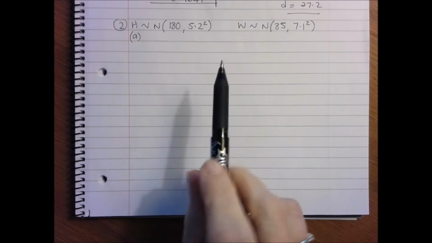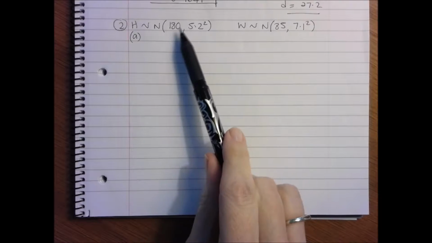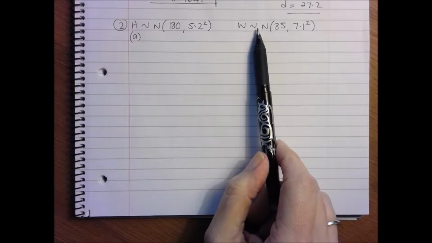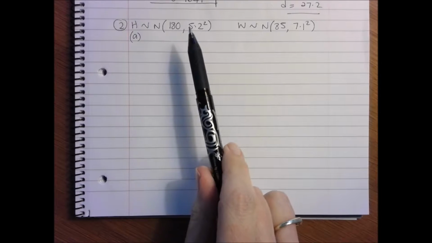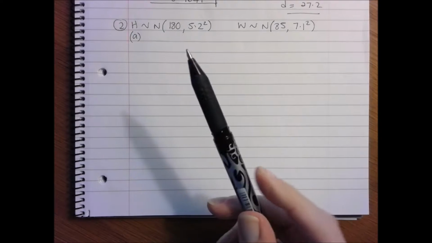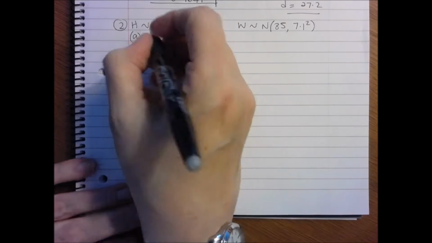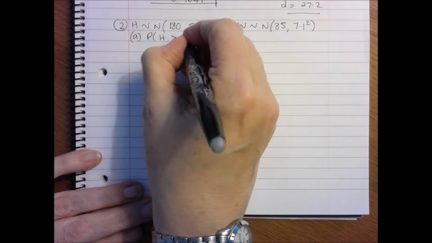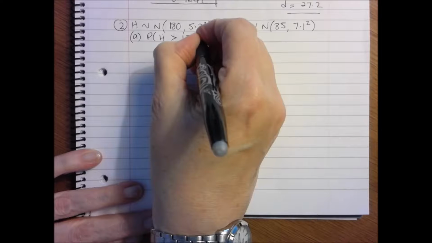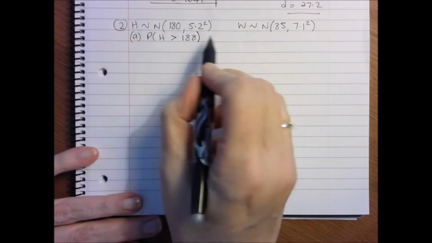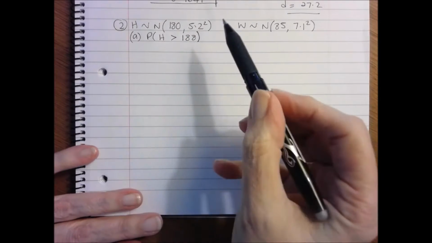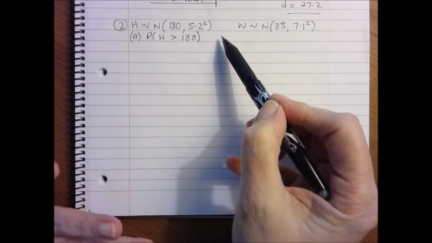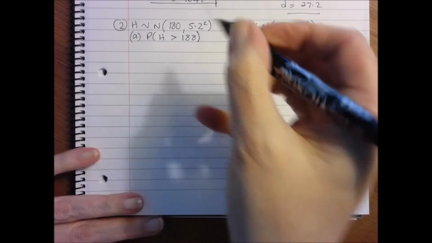Question 2 then gives us the distributions of the heights and weights of a group of athletes, and part A asks us to find the probability that somebody is taller than 188. So I want the probability that H is bigger than 188. Now I'm going to use the long method here, the standardizer method. If you want to see how to do it on your calculator, then have a look back at question 1.